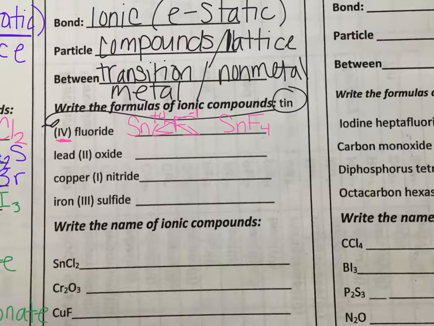All right, lead 2 oxide. Go look up what lead is. Or you already know it. Pb, good. Peanut butter. All right. That little Roman numeral 2, what does that stand for? Positive charge of 2. Positive charge of 2, good.